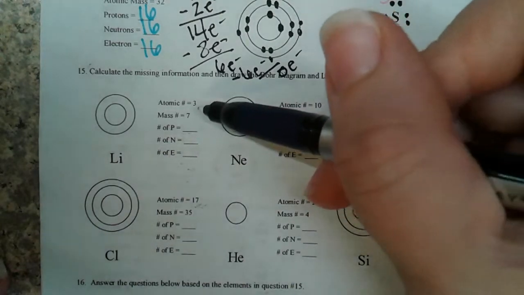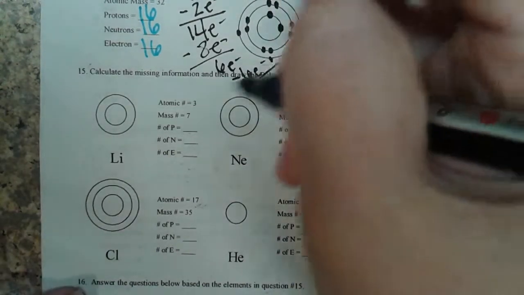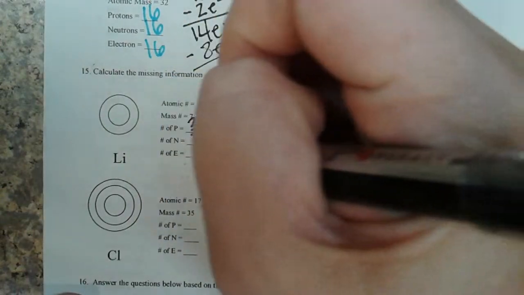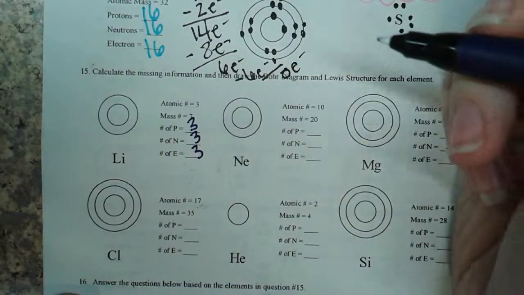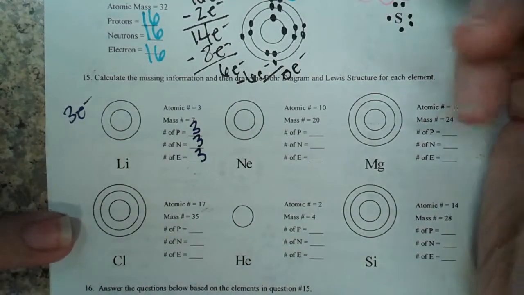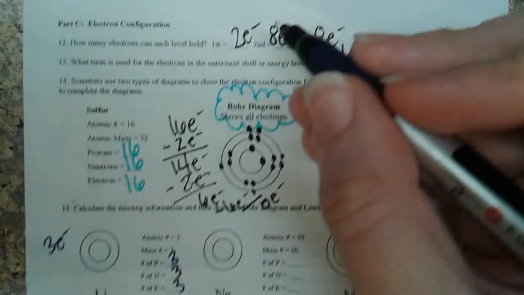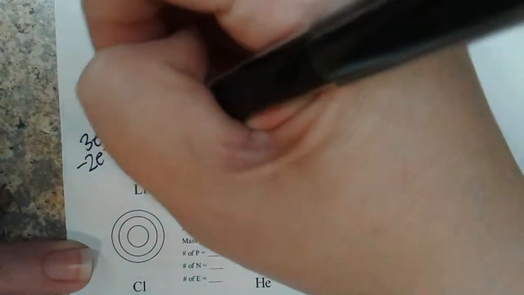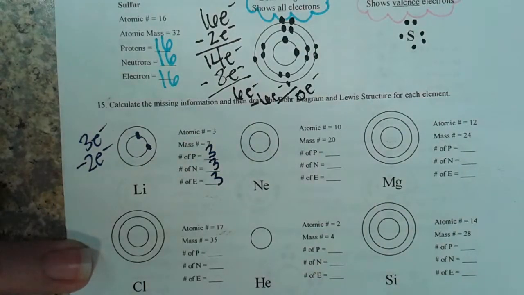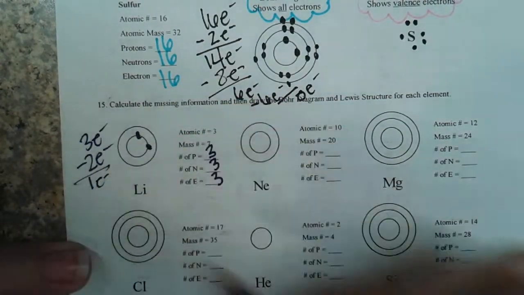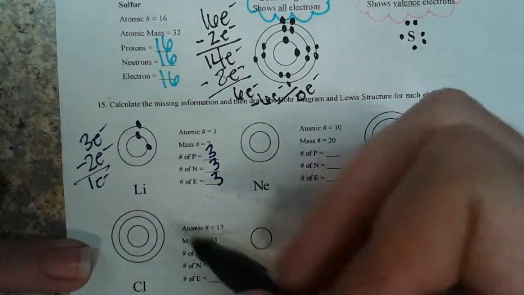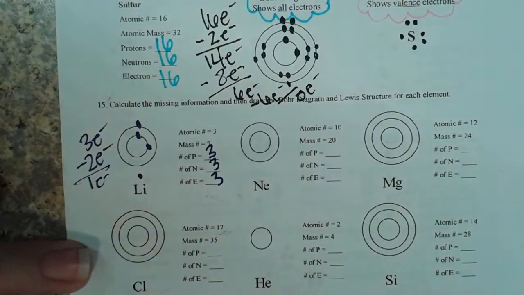Lithium has an atomic number of 3, a mass of 7, therefore has 3 protons, 3 neutrons, and 3 electrons. Let's get our accounting up. I have 3 electrons. According to the rule up here, the first can only hold 2. 1, 2. I have 1 electron left. 1. And remember, the Lewis structure only has the valence, which is 1. And you are finished.